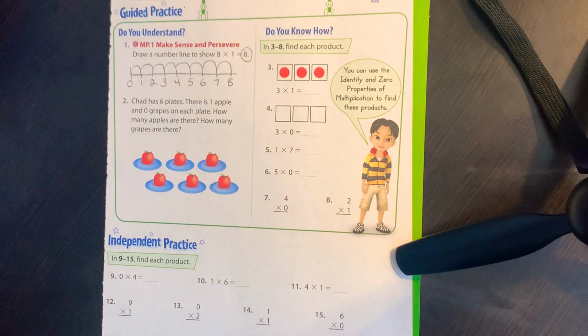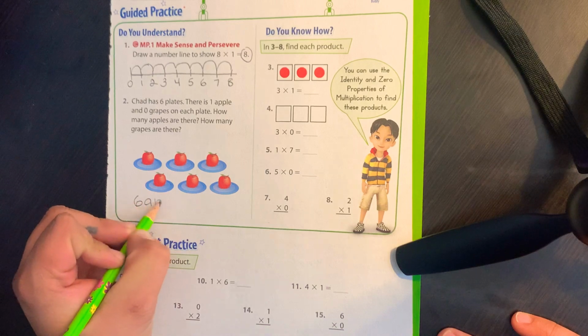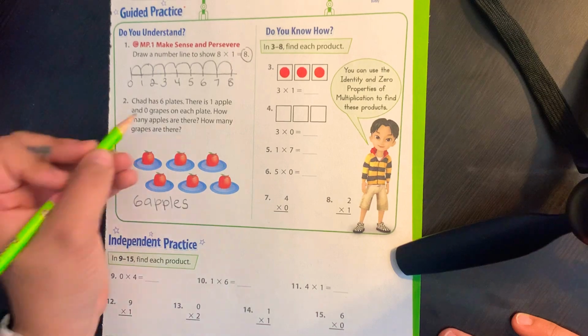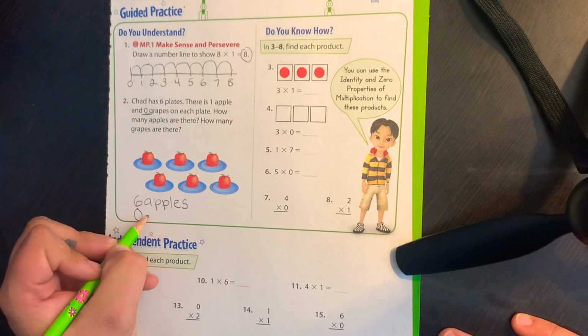Okay, number 2 says Chad has 6 plates. There is 1 apple and 0 grapes on each plate. How many apples are there and how many grapes are there? Okay, we can see that there are 6 apples. And how many grapes are there? Well, it says that there are 0 grapes on each plate. So there are going to be 0 grapes.